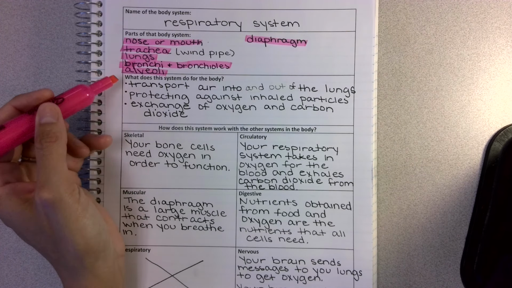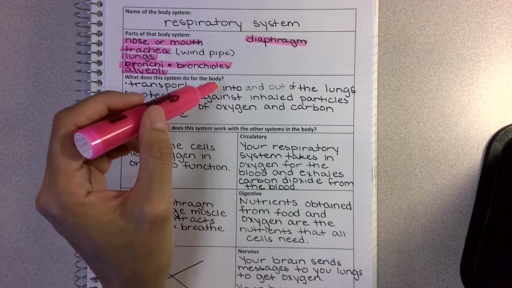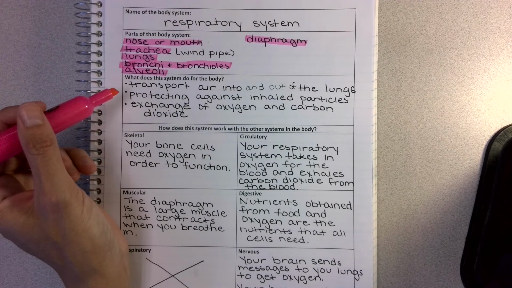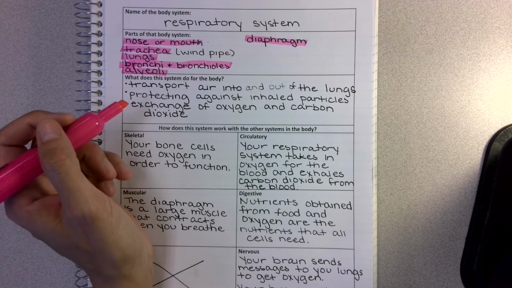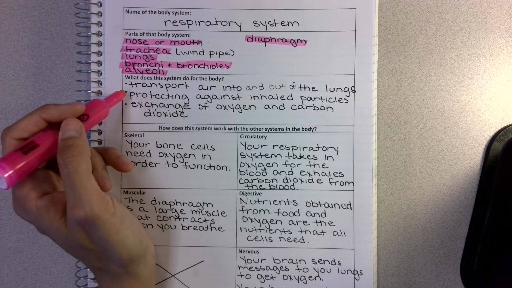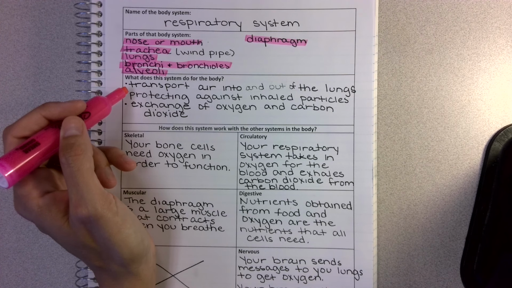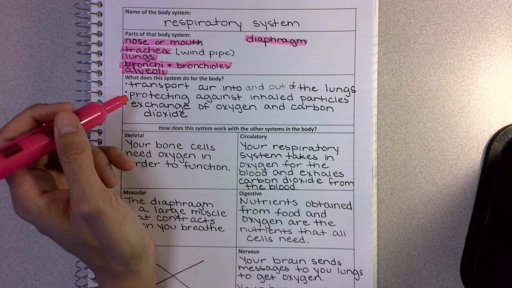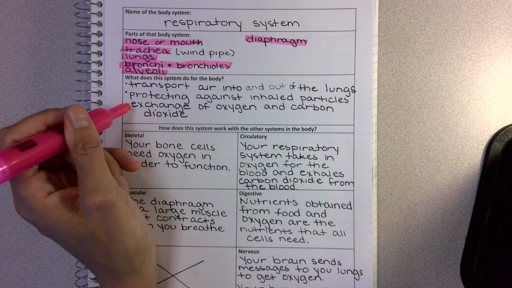Okay, what does your respiratory system do for your body? It transports air in and out of the lungs. It protects against inhaled particles. So when you breathe something in, if it's dusty, that dust doesn't go into your blood. Your nose and your mouth and your throat and your lungs filter it out so that the dirt doesn't go into your body. Exchange of oxygen and carbon dioxide also happen in the respiratory system.